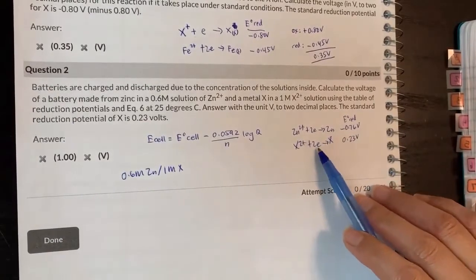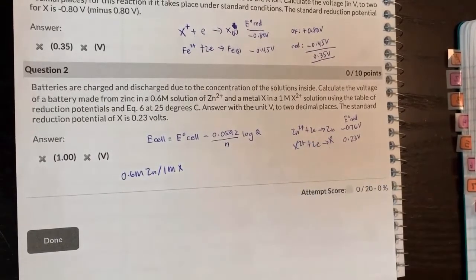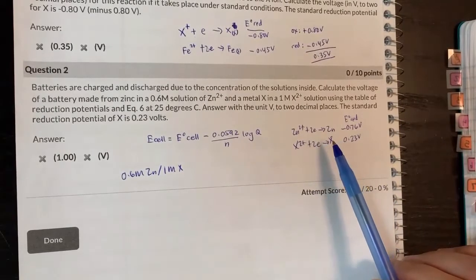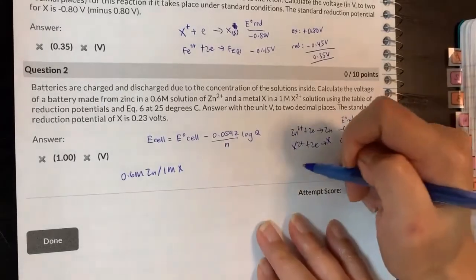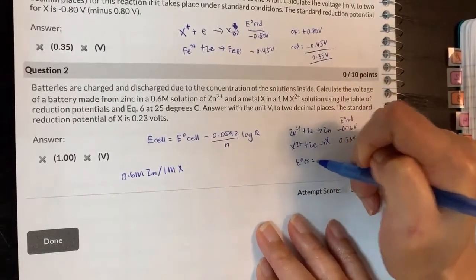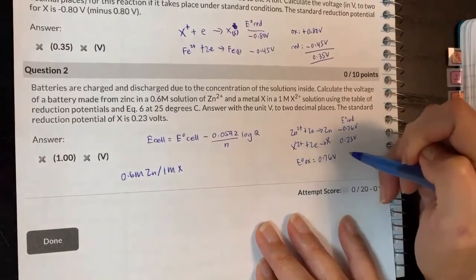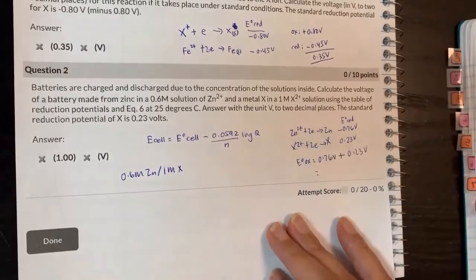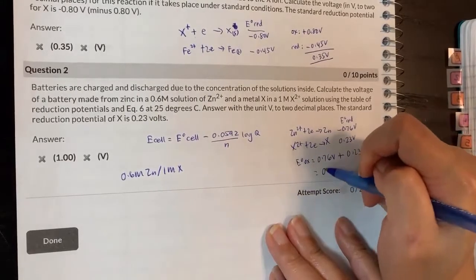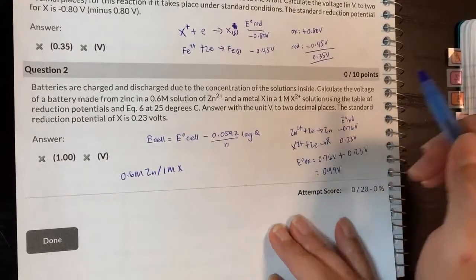So I'm going to say this guy is going to reduce, that guy is going to oxidize, okay? So the zinc is going to oxidize here. So my E of oxidation is going to be 0.76 positive value. My E of reduction is 0.23 volts. So I should get a value of 0.99 volts.